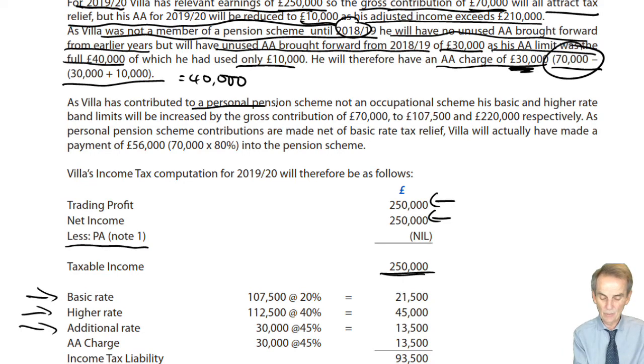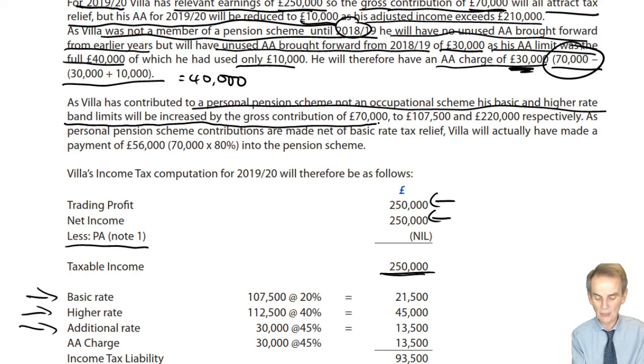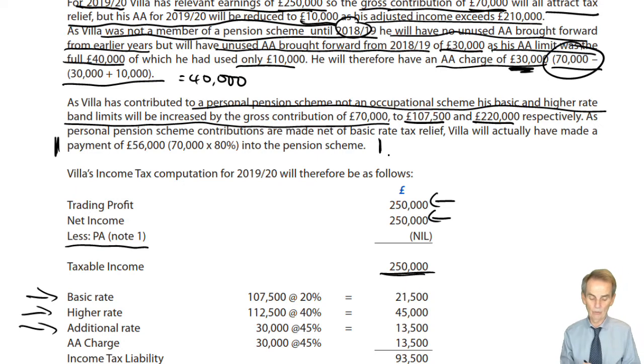As Villa has contributed to a personal pension scheme, not an occupational scheme, basic and higher rate band limits are increased by the gross contribution of 70. So the basic rate band limit of 37.5 is now 107.5. The higher rate band limit 150 plus 70 is now 220. Those are the figures we use. There's also the comment here that I made reference to earlier, that they could have given you the same information within this question simply by saying that you actually paid 56,000. That would have worked to a gross of £70,000. So always remember, pick up the correct gross figure before doing any of these calculations.